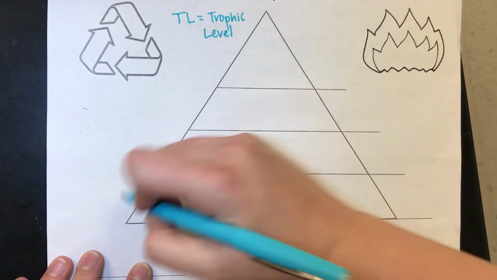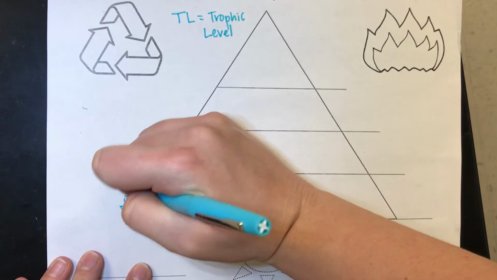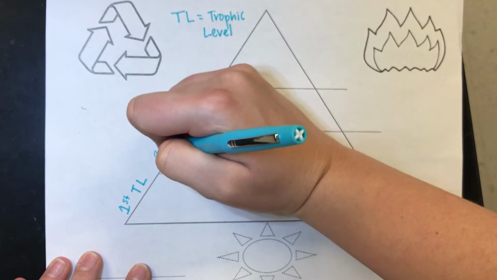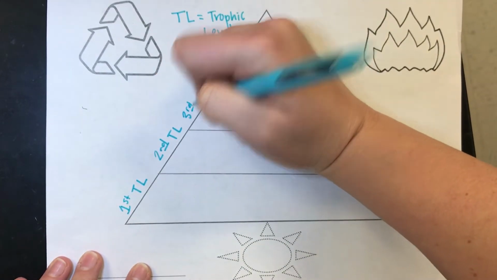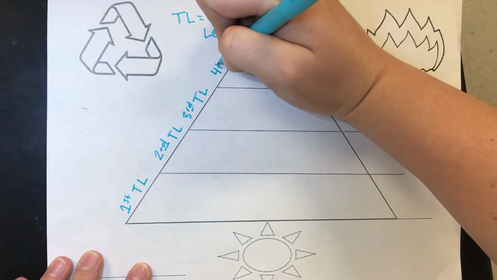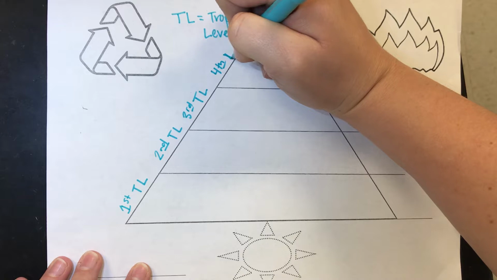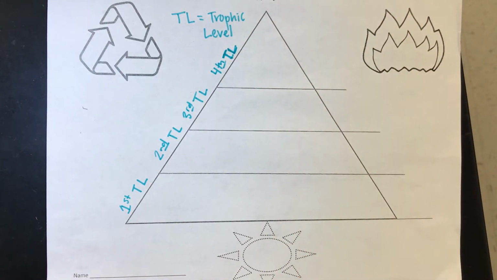For our first trophic level, that is located at the bottom. So you can do first TL, second TL, third TL, and fourth TL. All right, so we have our 4 trophic levels.